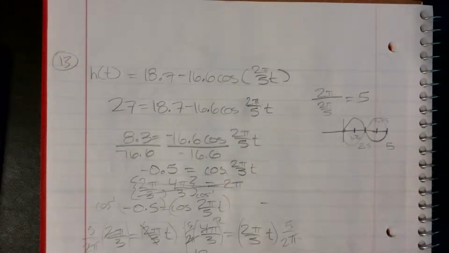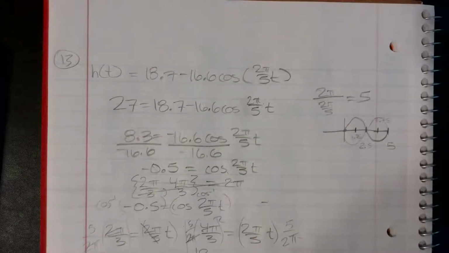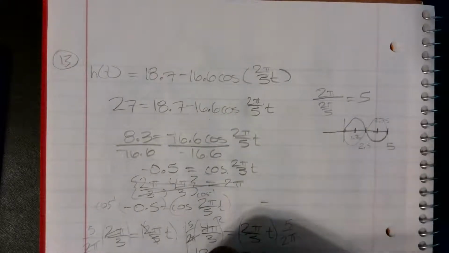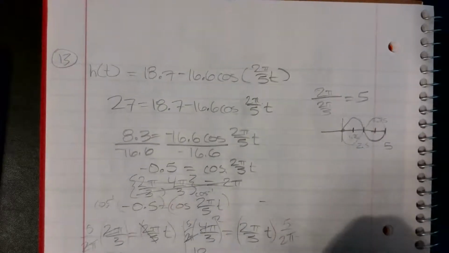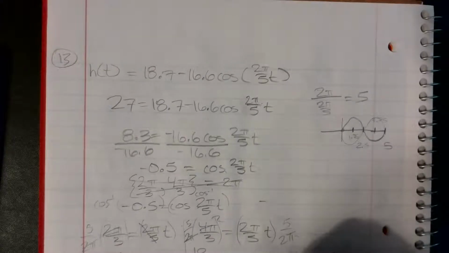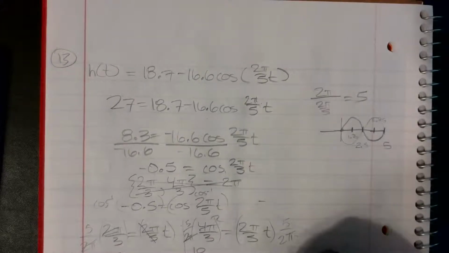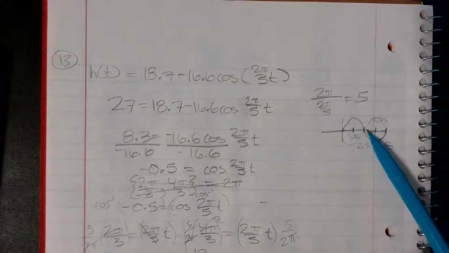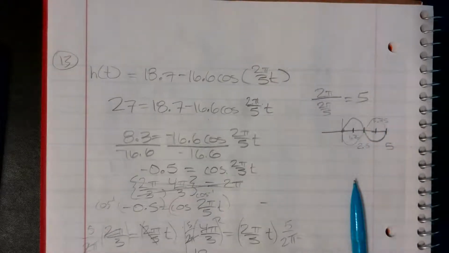So 5 over 3 is 1.67, and here is 3.33. That sounds right for the first 5 minutes. Well, I was expecting both of them to be greater than 2.5.